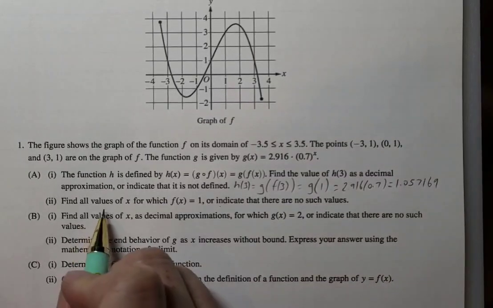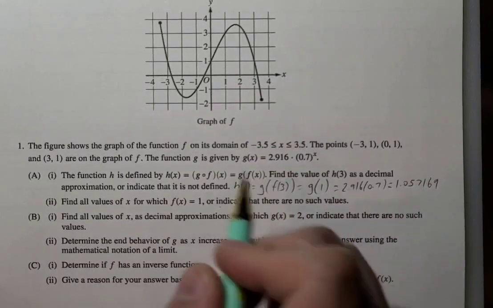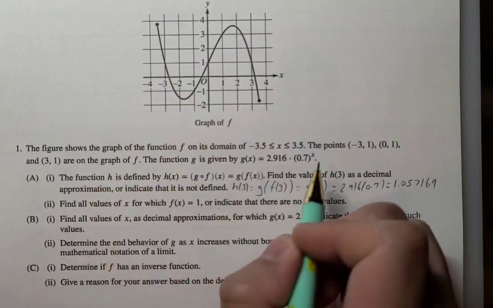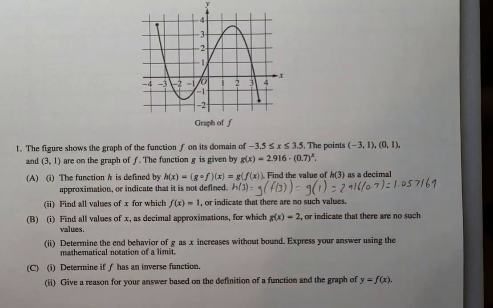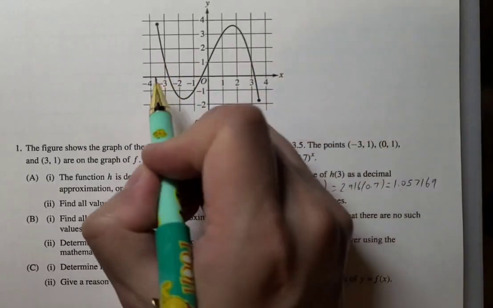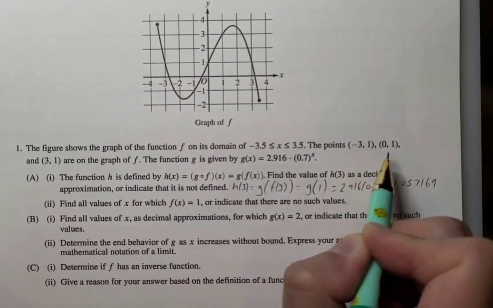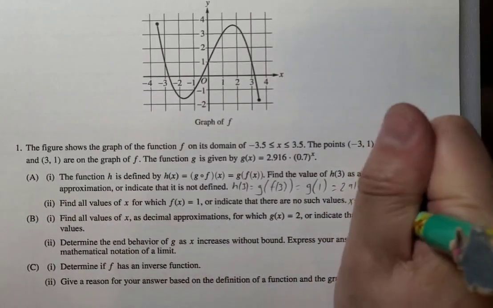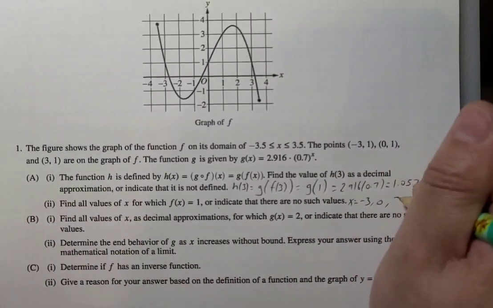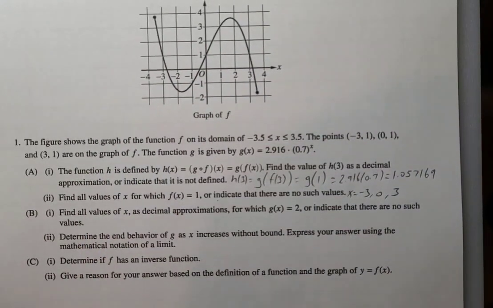Now, find all values of x for which f of x is 1, or indicate that there are no such values. This is very easy because it's asking for when f has a value of 1, which means y is 1. So it'll be here, here, and here. And coincidentally, or maybe not coincidence, they gave us those 3 points on the graph. So x is -3, 0, and 3. I really don't know what work there is to show here, since they give you the points anyway.